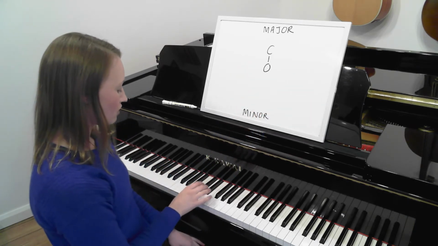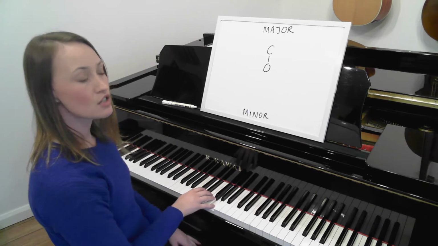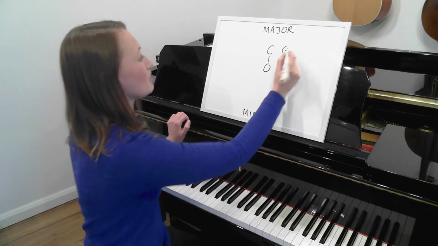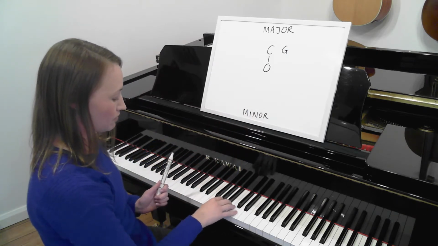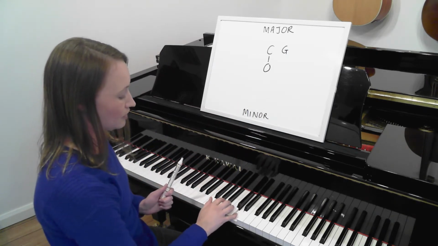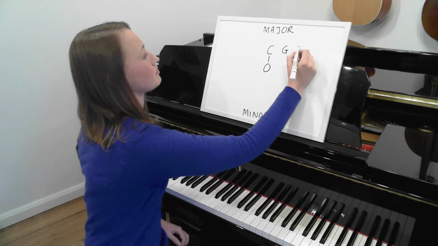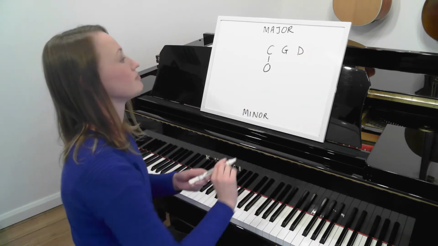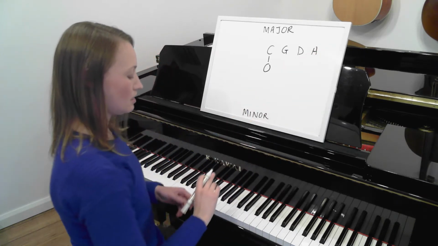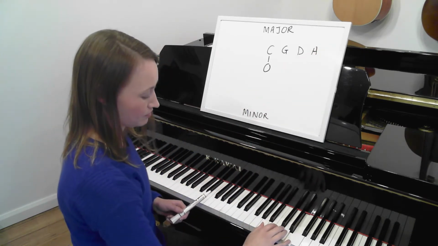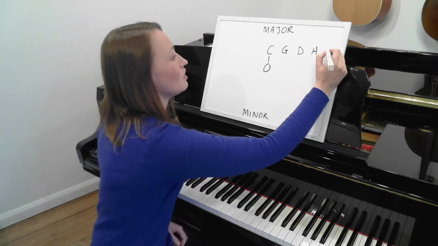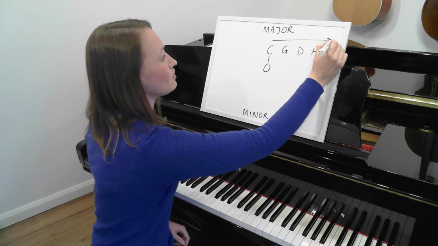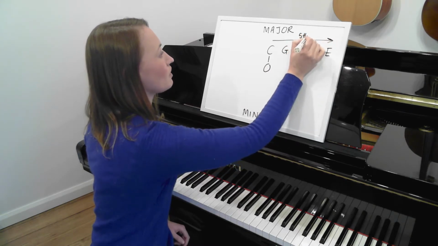So we go up a fifth, C, G. Our next key signature on the key signature chart is G major. Then we go up another fifth, D major. Up another fifth, A major. And one more, E major. Okay, so we know our majors are going up here, perfect fifths apart.